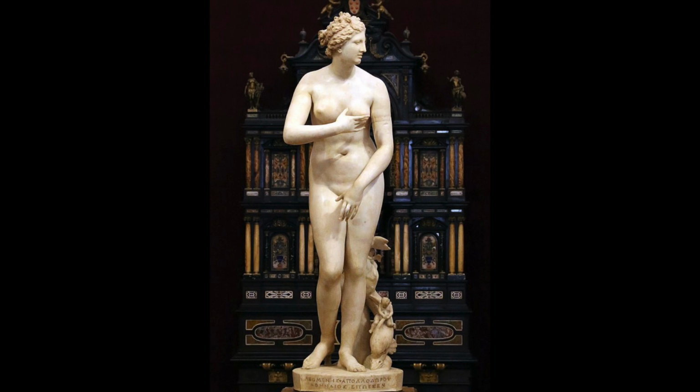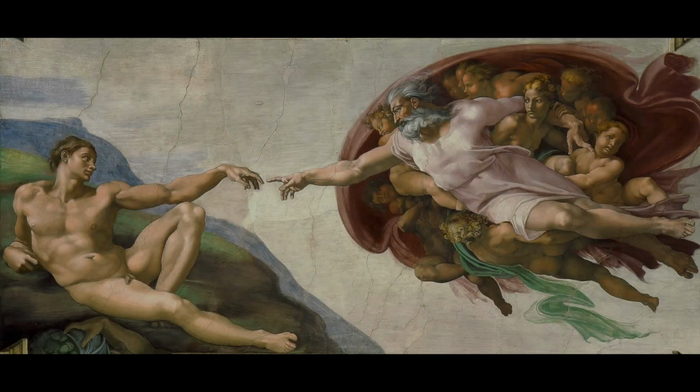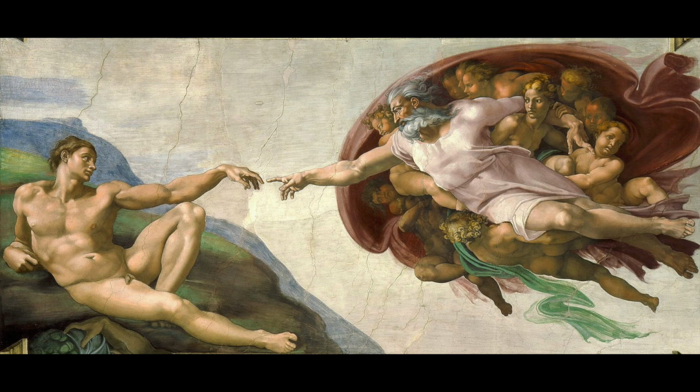The Italian Renaissance peaked around the year 1500. Some of the big names at this time were Michelangelo, Raphael, and Leonardo da Vinci. 18th century neoclassicizing artists adored all three, but especially Michelangelo's sculptures and his paintings in the Sistine Chapel, like this one of God creating Adam.